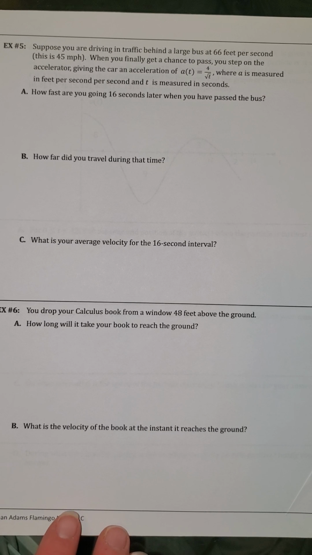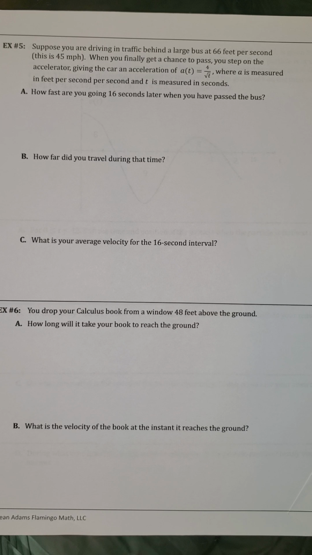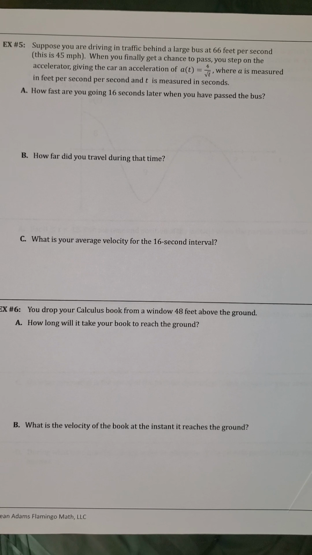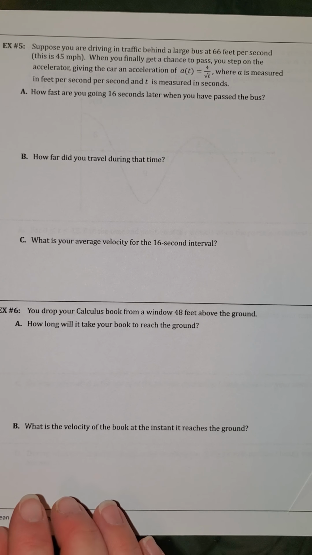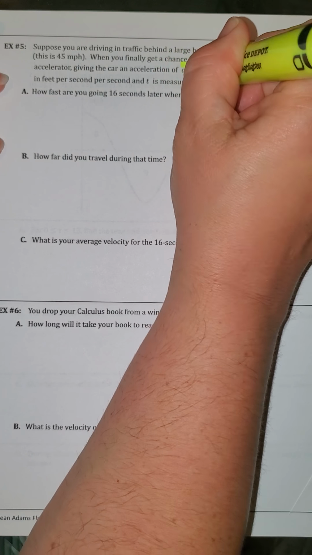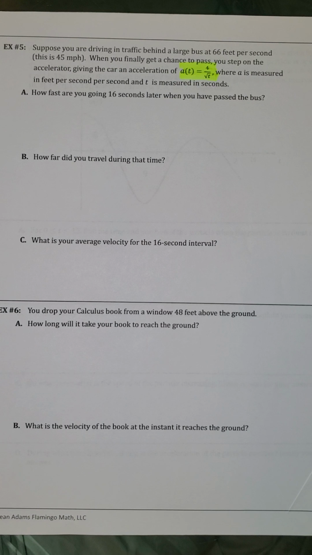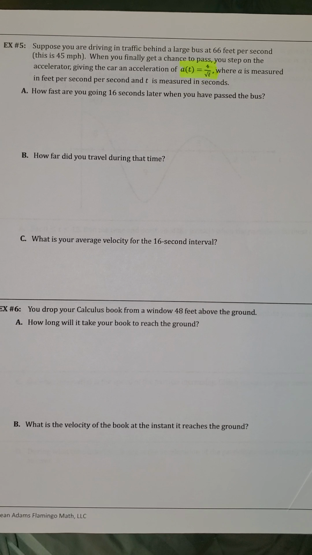All right, example 5. Suppose you're driving in traffic behind a large bus at 66 feet per second, 45 miles an hour. When you finally get a chance to pass, you step on the accelerator, giving the car an acceleration of a of t equals blah, blah, blah. So this is our second derivative, where a is measured in feet per second and t is measured in seconds. How fast are you going 16 seconds later when you have passed the bus?